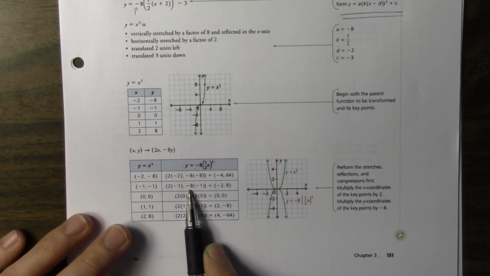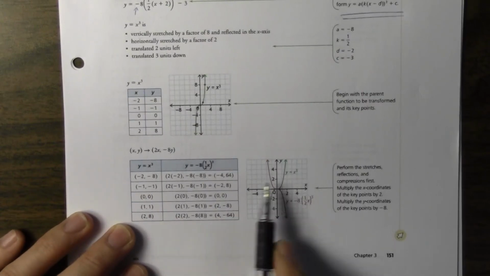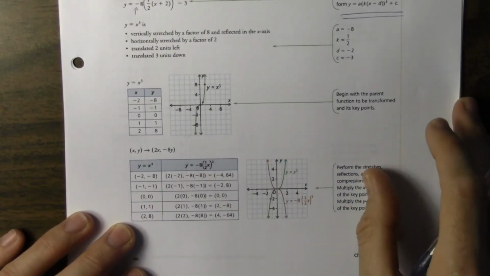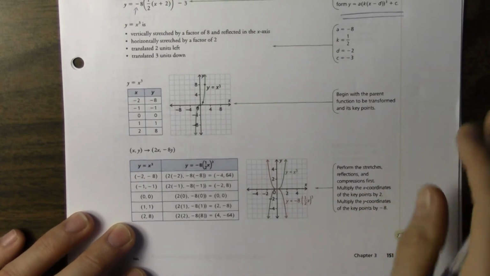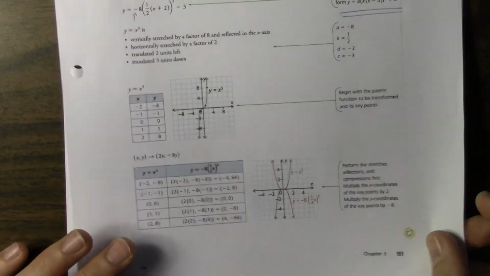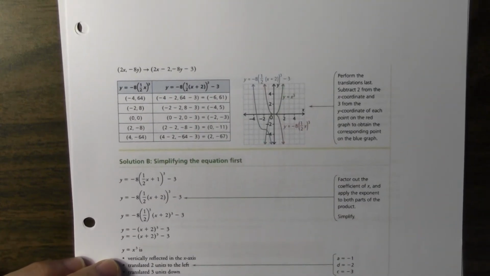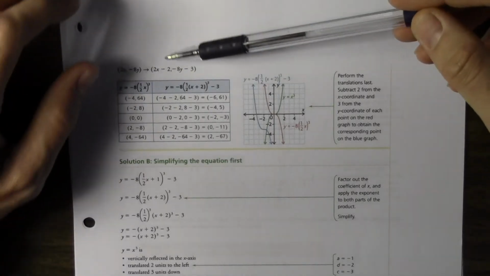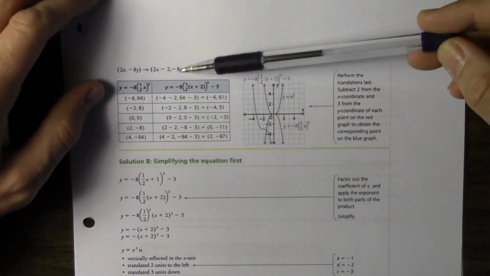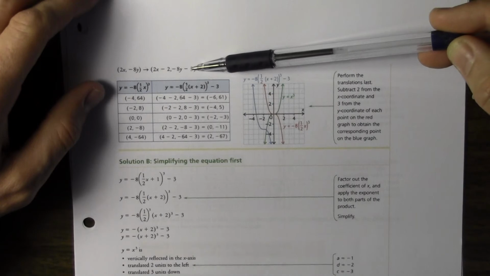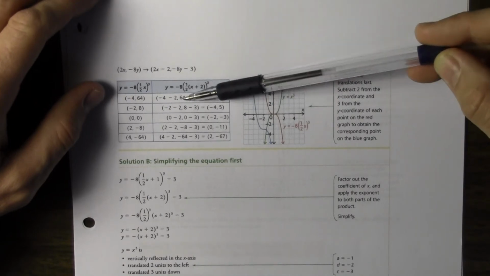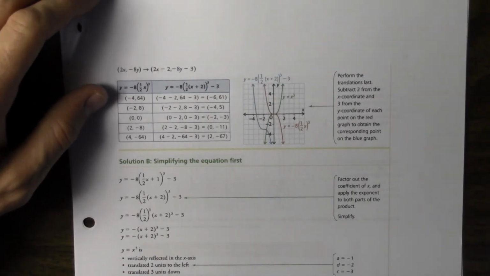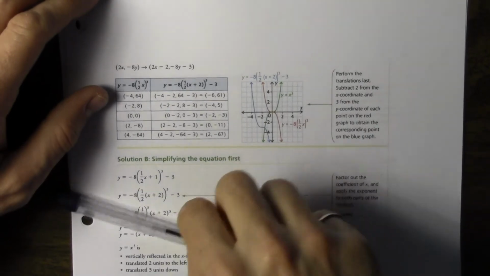Any questions what they're doing here? And then they're graphing one step at a time. You might want to just go from the graph and move everything at once. Next thing they do is their horizontal and vertical translations. So 2 units to the left and 3 units down. So they're subtracting 2 from the x value and 3 from the y value. And they end up with this blue graph here.